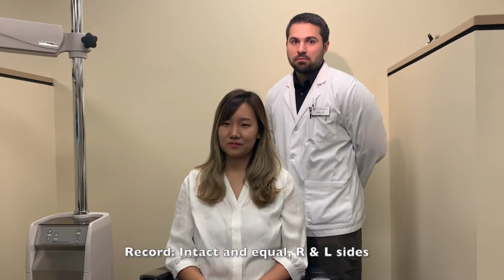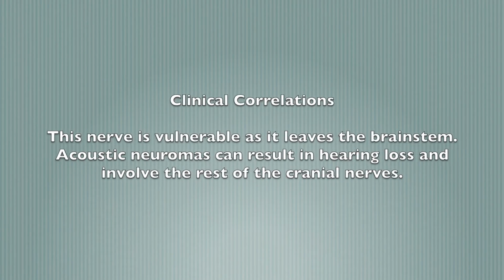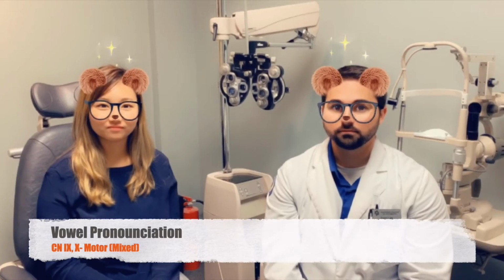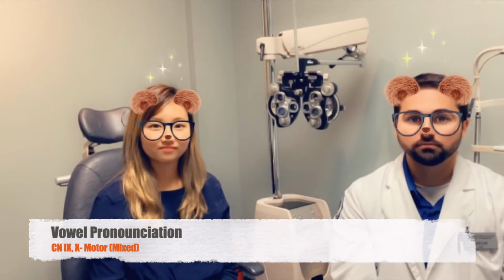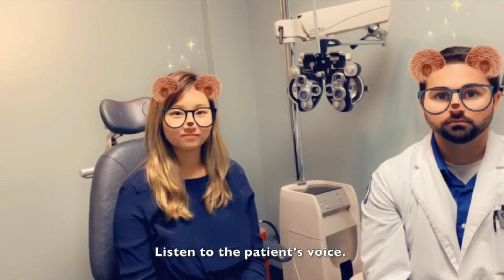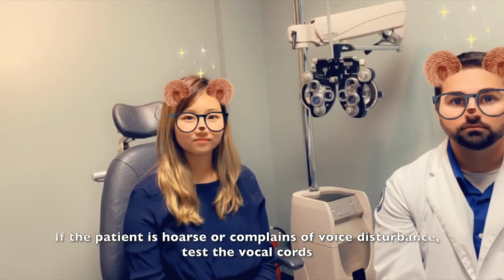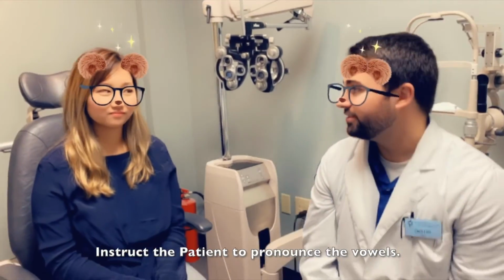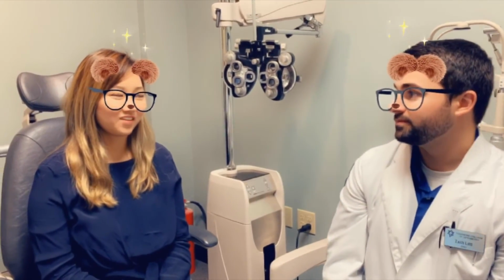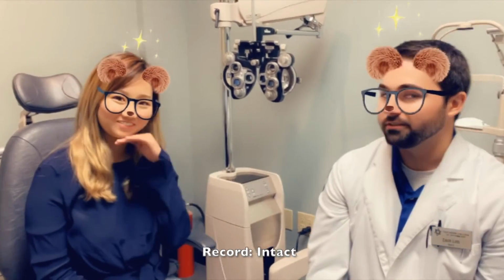If the test is abnormal, then you can determine if the loss is neurologic or conductive by performing a Weber test. Record intact and equal right and left if it is normal. The next test is vowel pronunciation, which assesses cranial nerves 9 and 10. Listen to the patient's voice, and if the patient is hoarse or complains of a voice disturbance, test the vocal cords. Hey, Yeji, I want you to say the vowels. A, E, I, O, U. Good, they're intact.